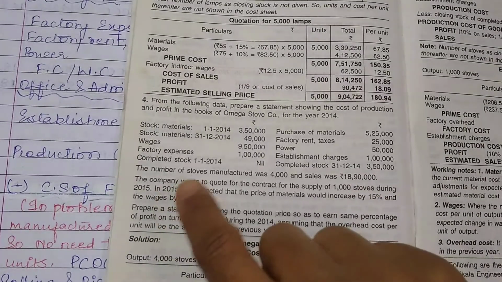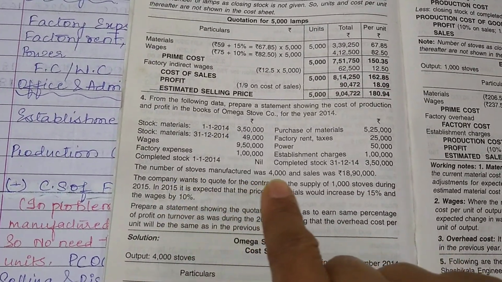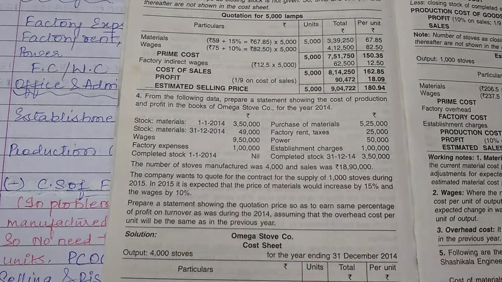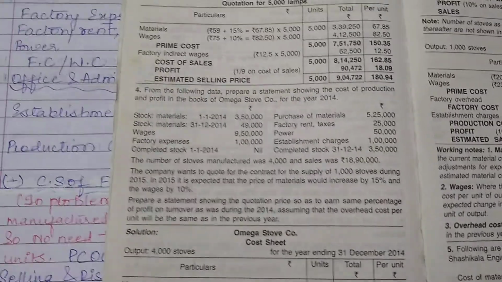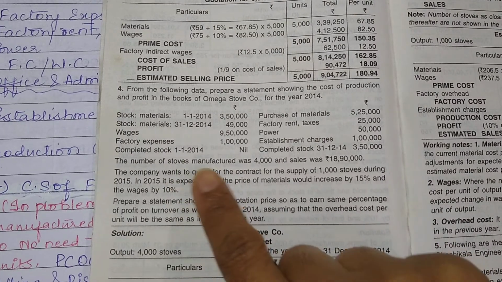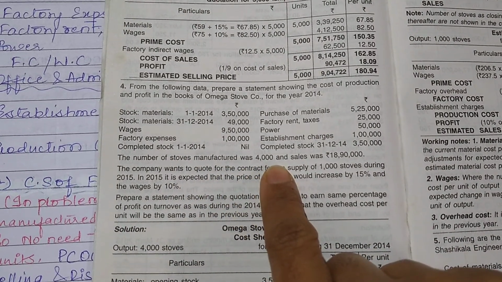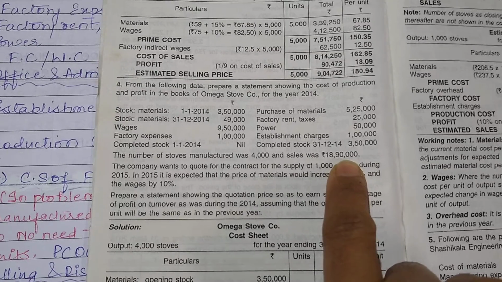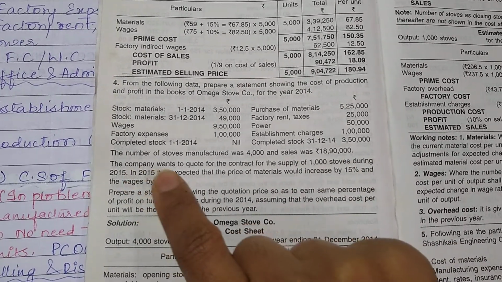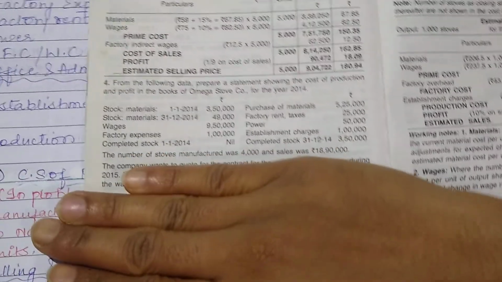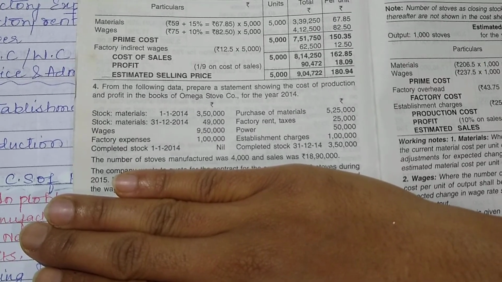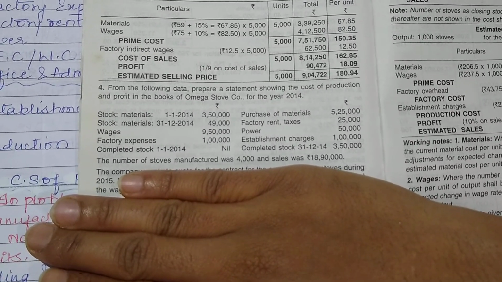Coming to the next thing, the number of stoves manufactured was 4,000 and sales was 18,90,000. That is your selling price. Everything in the question up to here is for your cost sheet. Those are the expenses to manufacture 4,000 stoves.